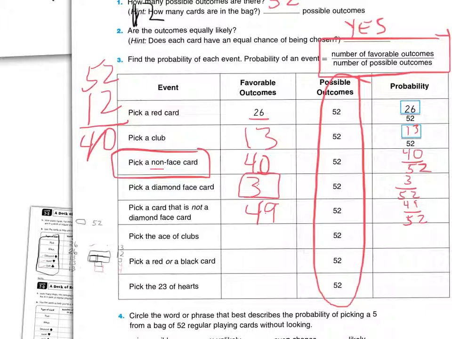Next says pick the ace of clubs. How many ace of clubs are in an entire deck? I want everyone to write that down. And then with the answer you got, I want you to write down the probability. So you can pause it and do that answer. Alright, this is kind of easy. There's only 1 ace of clubs in the whole deck, so the probability would be 1 out of 52.